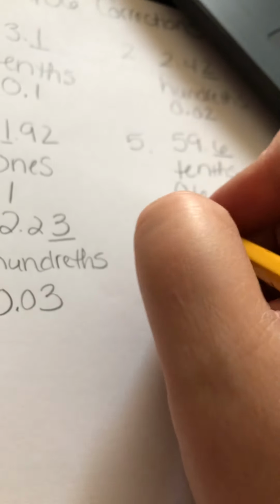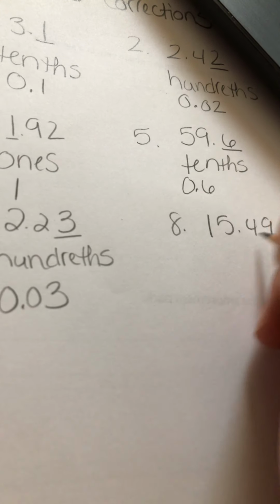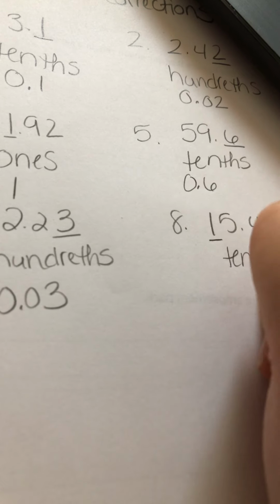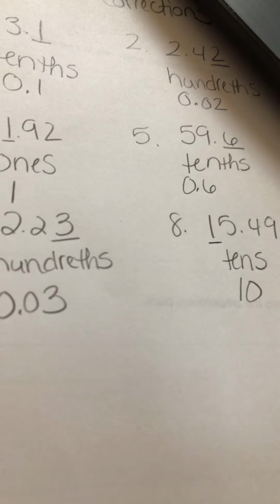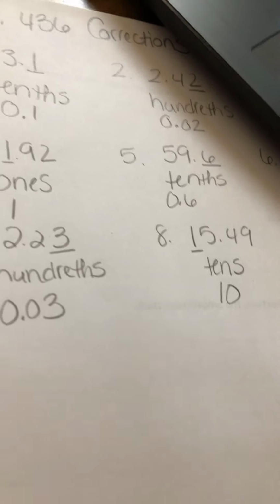Number 7, 2.23 with the 3 underlined. So it's hundredths, and then the value is 0.03. And number 8, 15.49, 15 and 49 hundredths with the 1. So that's the tens place because it's on the other side of the decimal, and the value is 10. Okay, so those are the first 8.